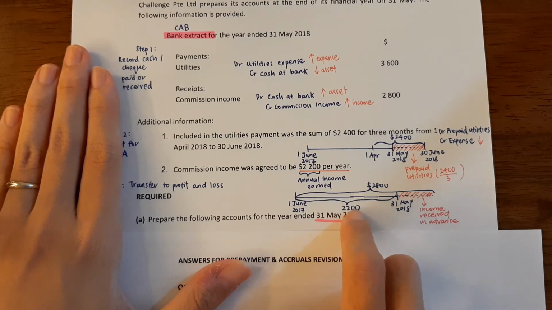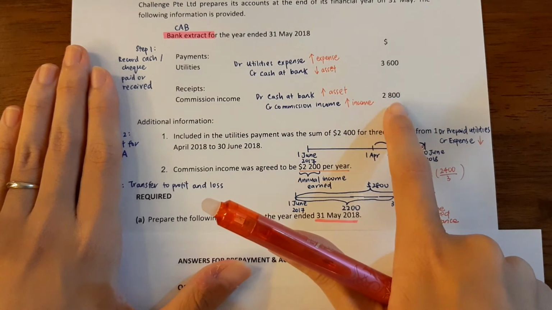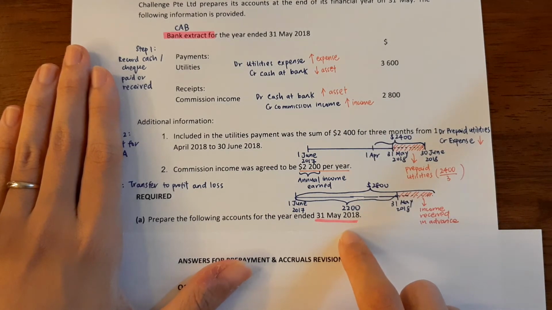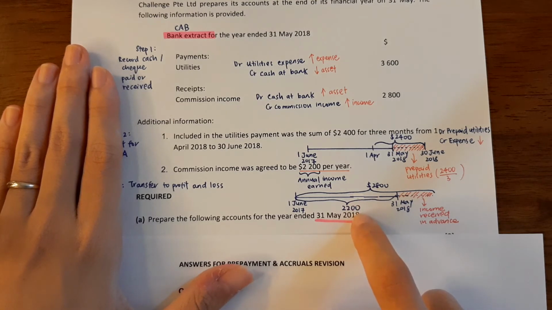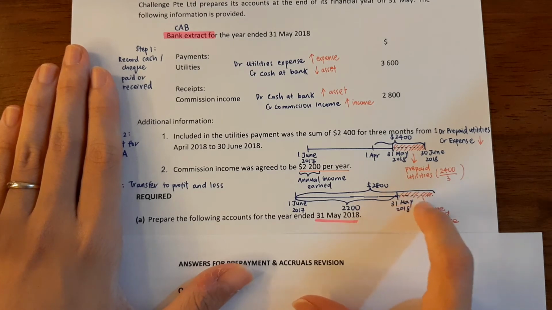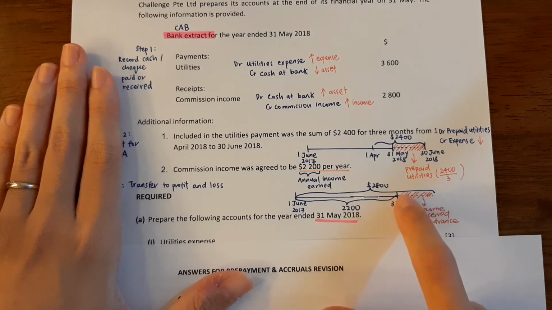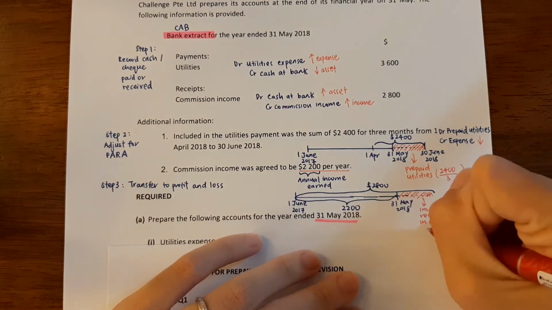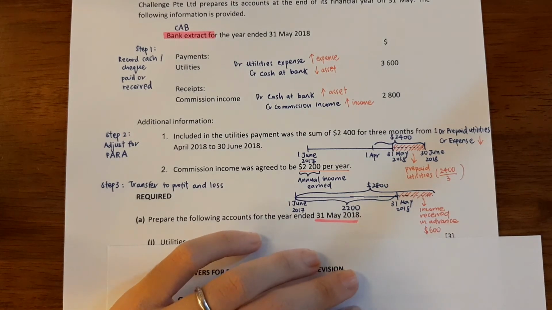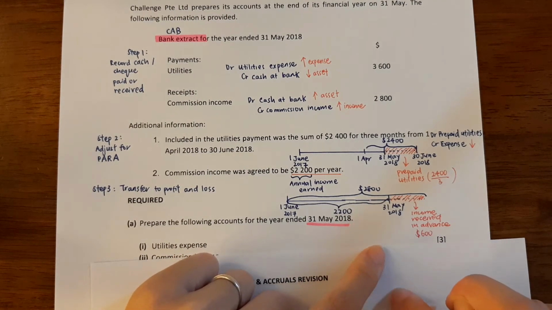But take note, the business actually received $2,800. I am supposed to earn $2,200, but I actually receive more than what I'm supposed to earn. The extra amount that I received is my income received in advance. This is for the next financial period. If I calculate, it's $2,800 minus $2,200, which is $600. This $600 is earned for the next financial period.